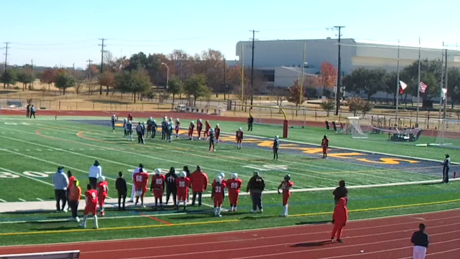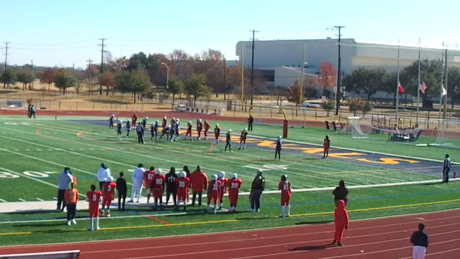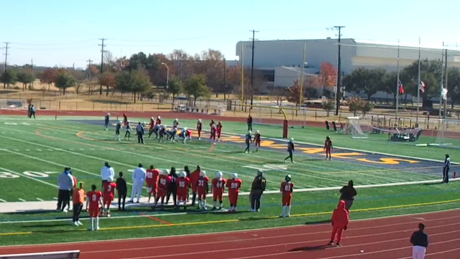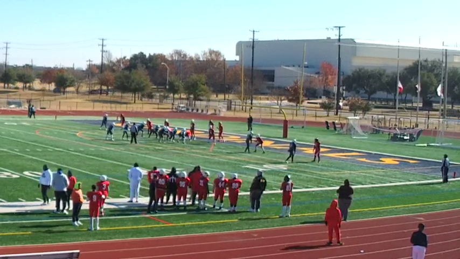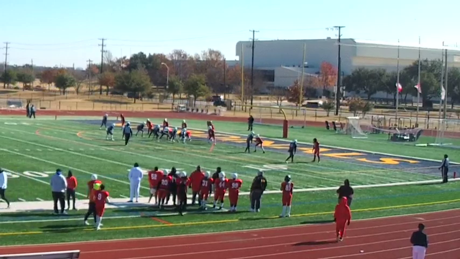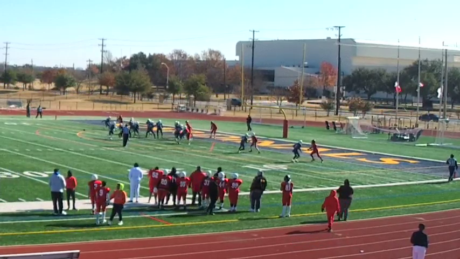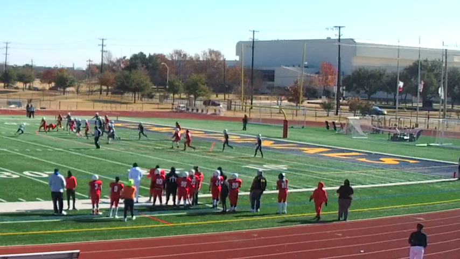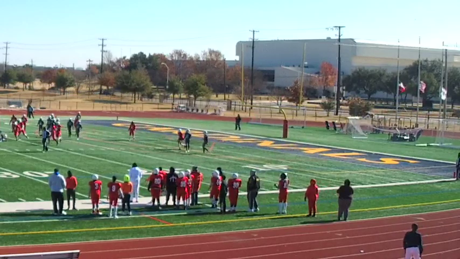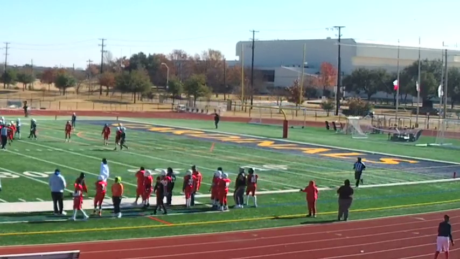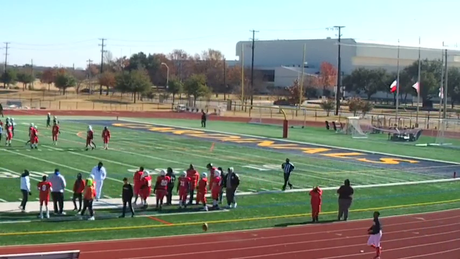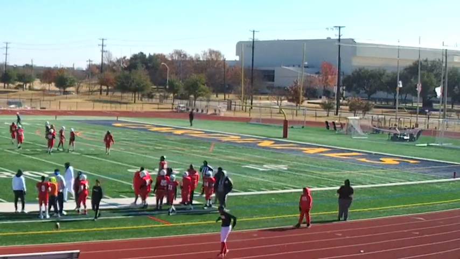What do we have here? All right, going back to a possible 2-point conversion. Oh boy, this ball snapped over the head of the quarterback. He's picked up. He's not going to get anything out of that. Okay. 30-12 is where we stand now with 7:12 left in the football game. We go back to a regular clock.